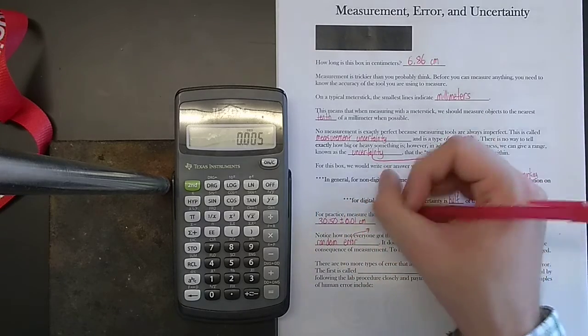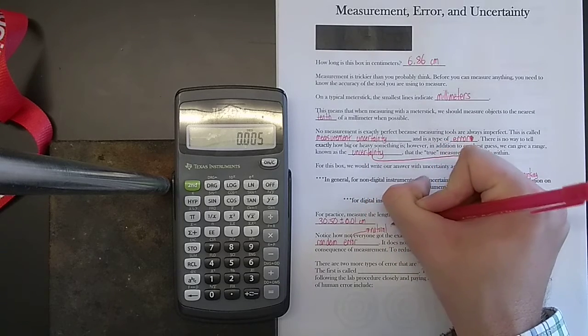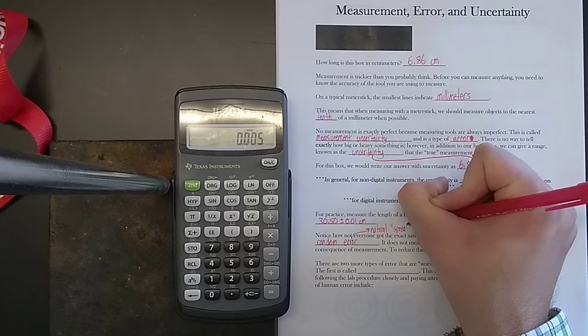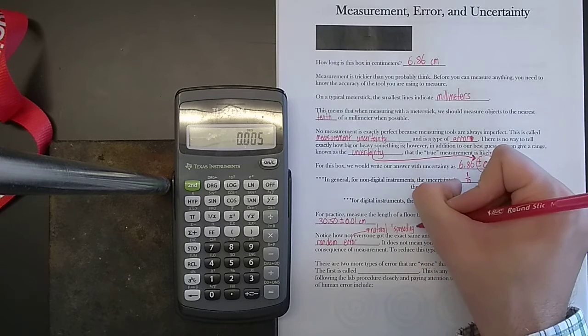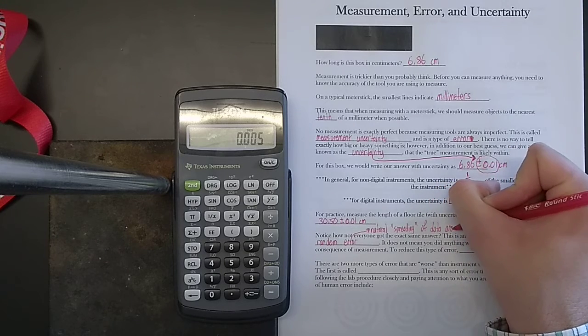A way to think about random error is it is the natural spreading of data around a value.